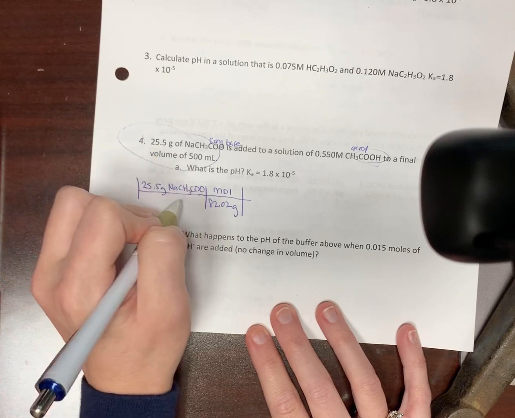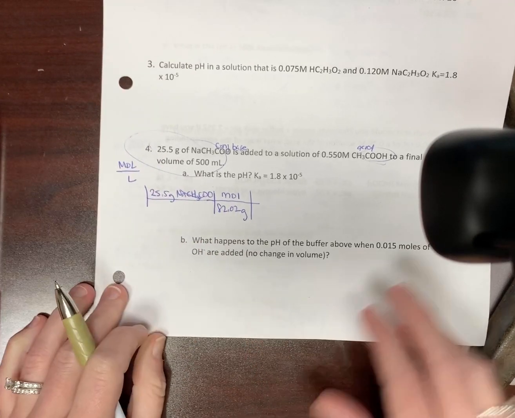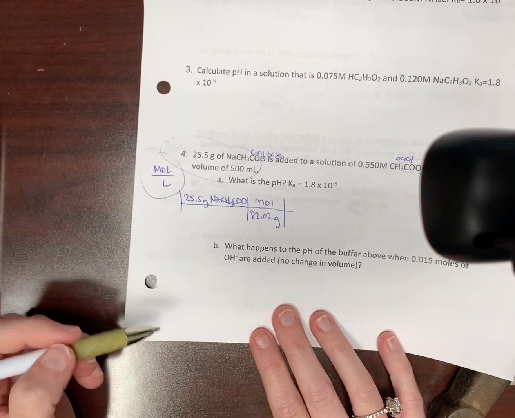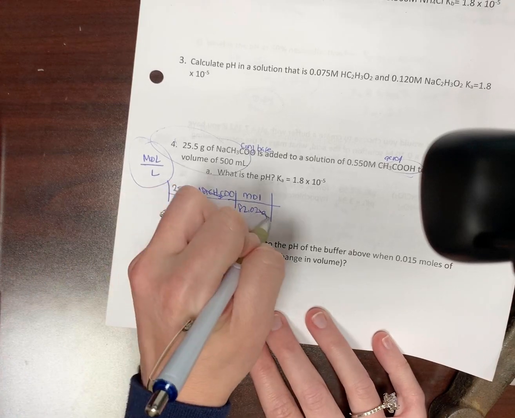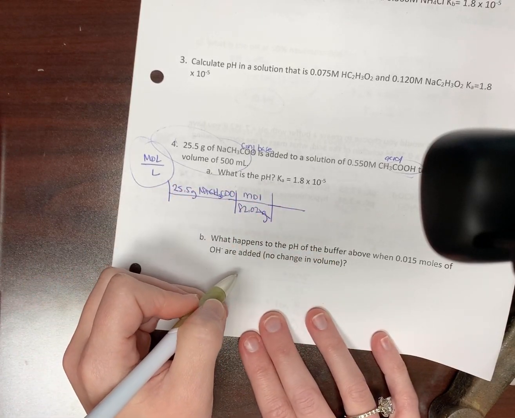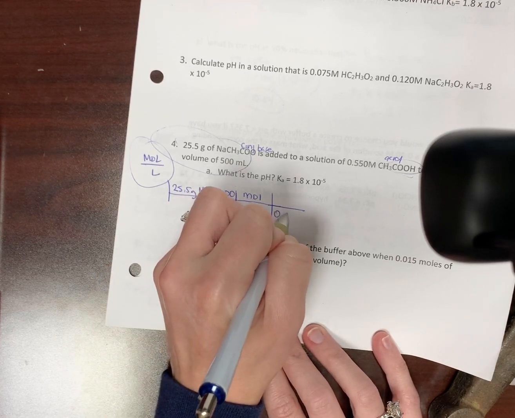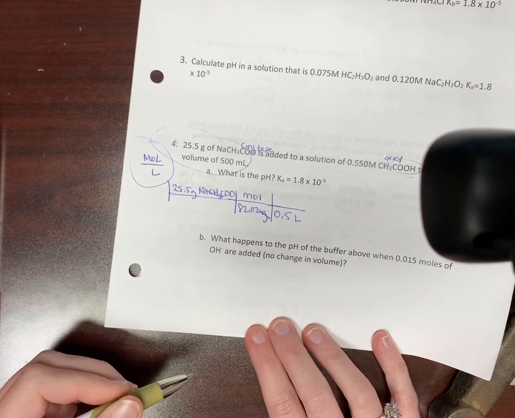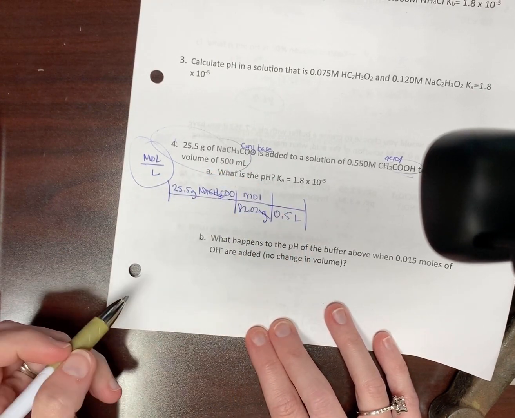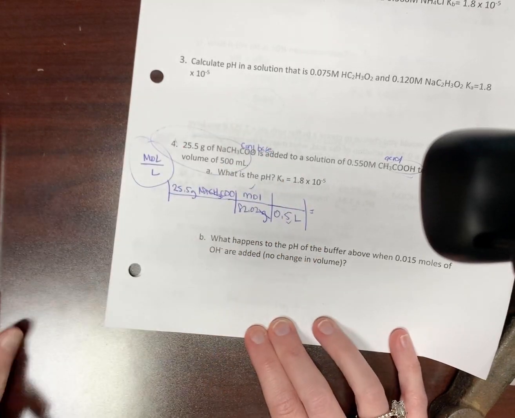Now, remember, molarity is moles per liter. Gotta remember that. That's a throwback to chapter 13. So, moles per liter. Well, we have 500 milliliters. So you can either do this conversion in your head, which is what I'm going to do. I'm going to say 0.5 liters, or you can convert it from milliliters to liters. You'll get the same answer. Okay, so we have moles, we have liters. We're good.